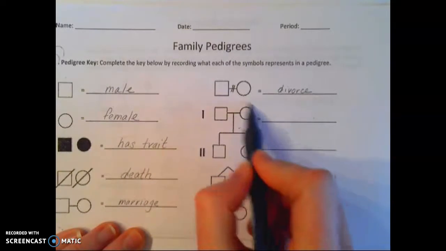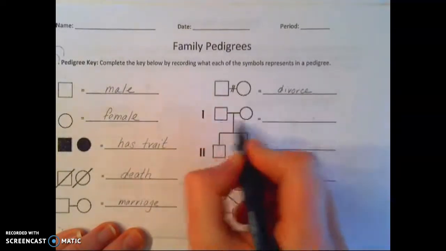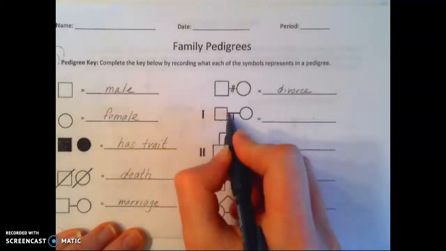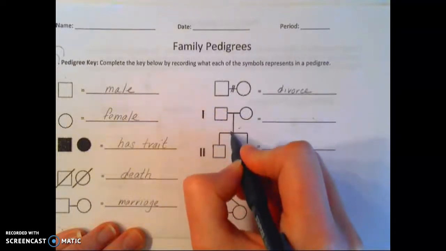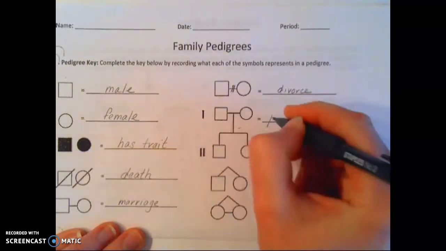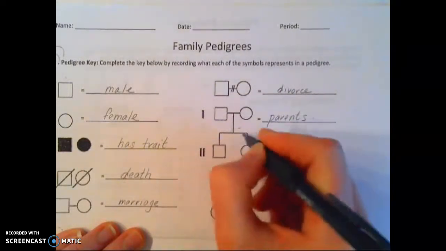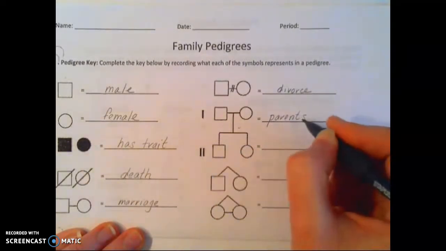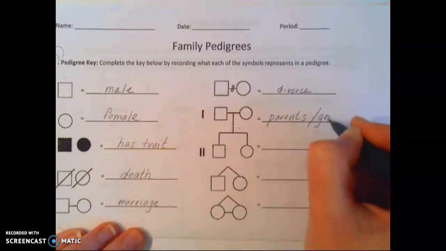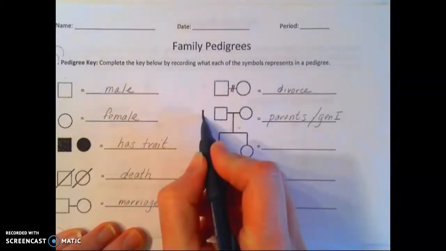Now we have a combo here, where the top portion would be a couple that has mated or is married, and then there is a drop down, which makes these two individuals parents, and the drop down indicates their children. In this case, the parents here would be generation 1. Notice the 1 is recorded here.